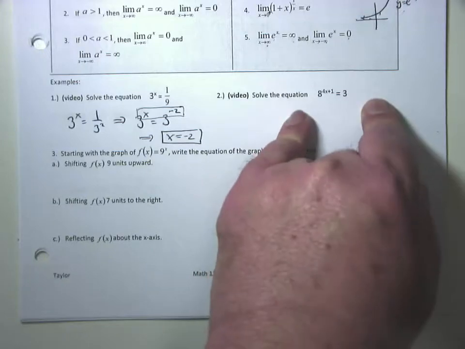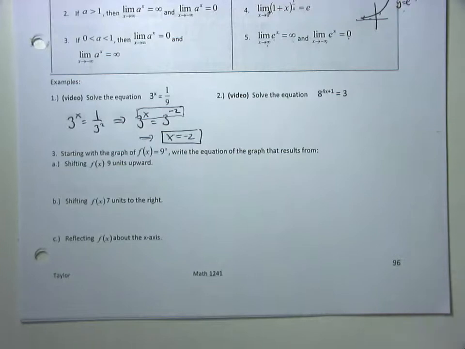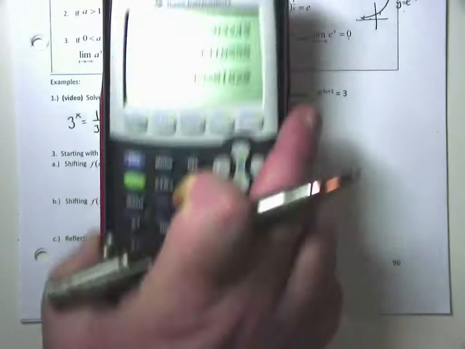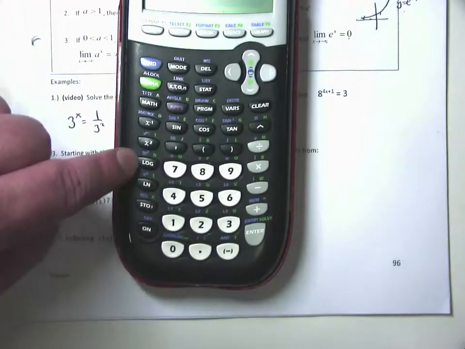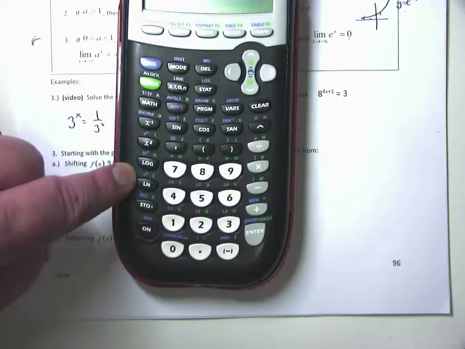Does that make sense? When you cannot write them in the same base, there's only one thing in the universe that solves for exponents, and that's logarithms. Now, just to remind you, on your calculator, there are two log buttons. There is the LOG button and the LN button. What's the difference?